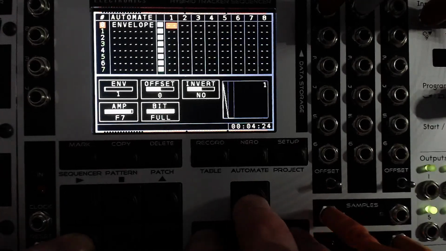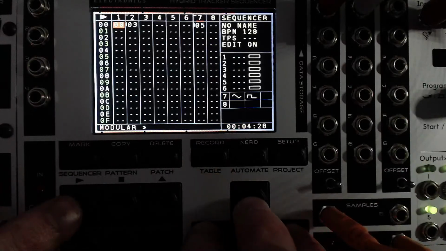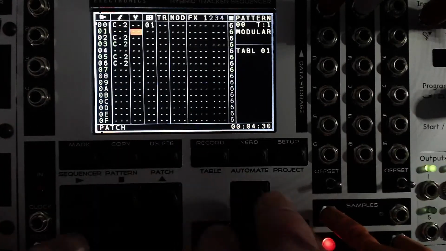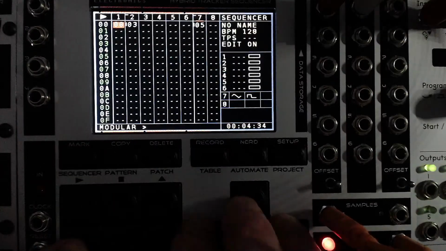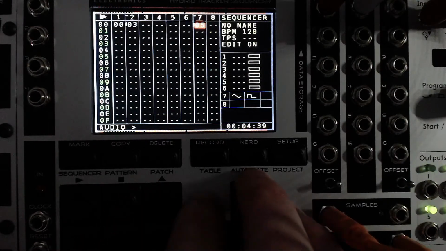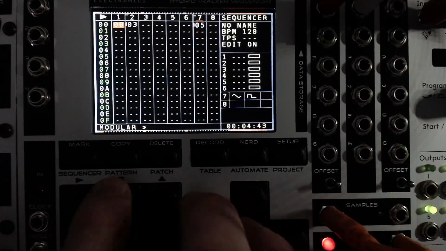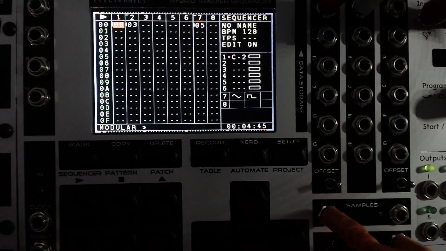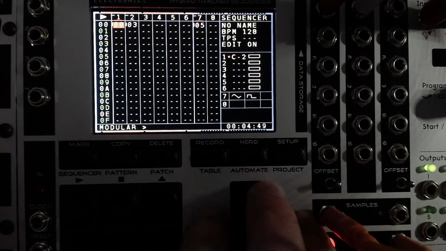So we could use this, for instance, to send out to. Are we using the envelopes in here? I can't remember. Yeah, we aren't. It's only on the sample tracks, right? But we could send the envelope out to something from the first track. So, for instance, the first track's going into Rings, so let's see what we could do with that.